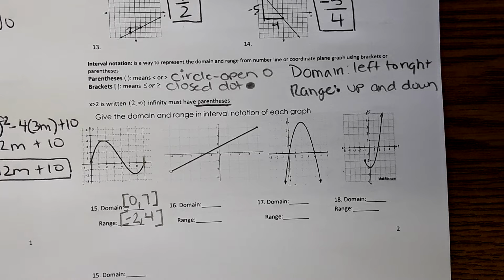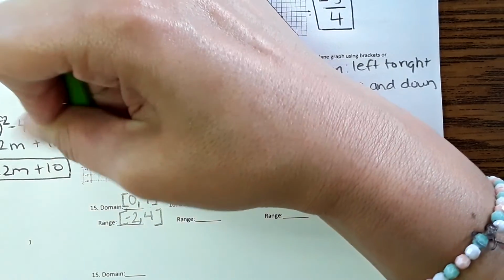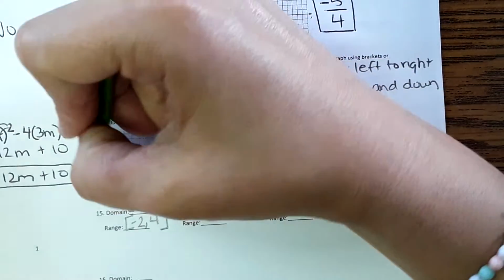Why do you use a bracket? Because the line touches the number. Because the line touches a number, it would include that value.